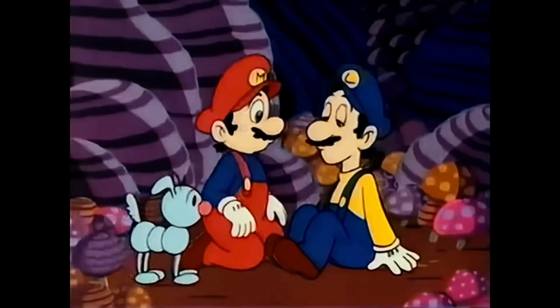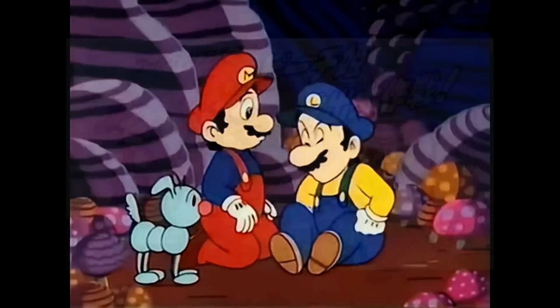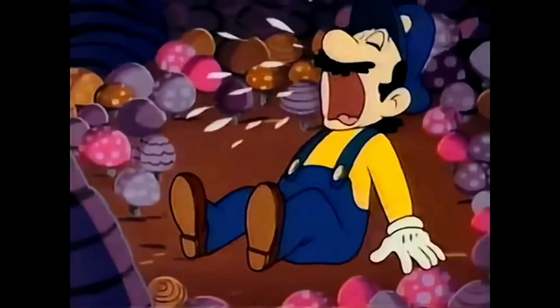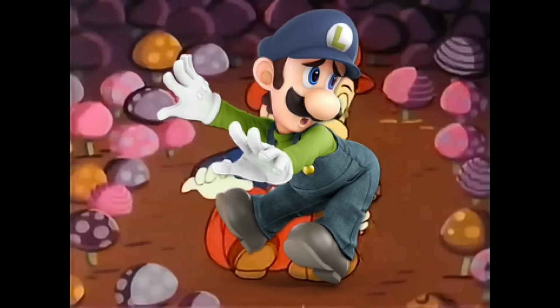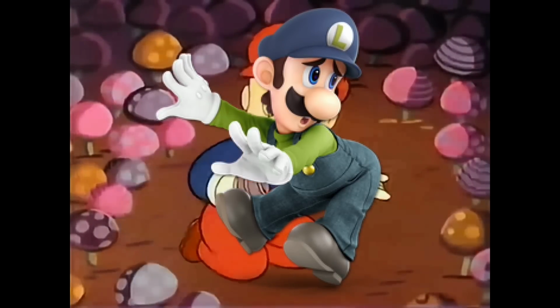What makes the blue cap so notable is how it was in both the movie and was on the box art. Interestingly enough, Luigi has a Smash Bros. alt resembling his outfit here. The shirt is greener than yellow, but it's still most likely a reference.